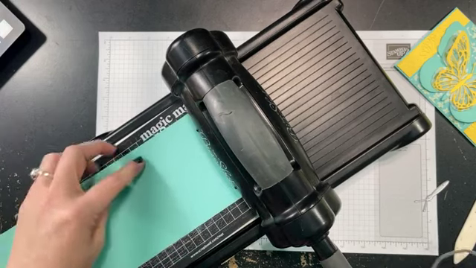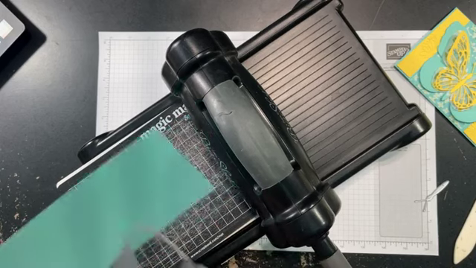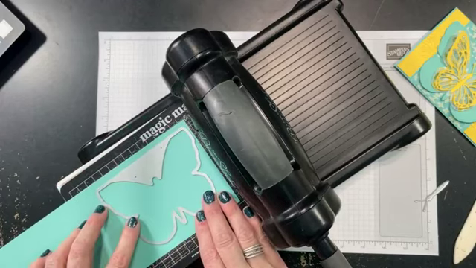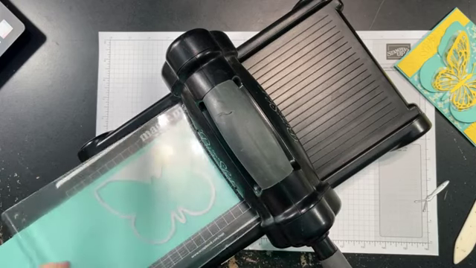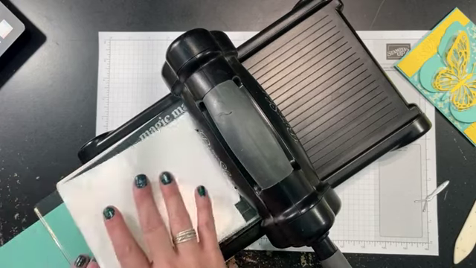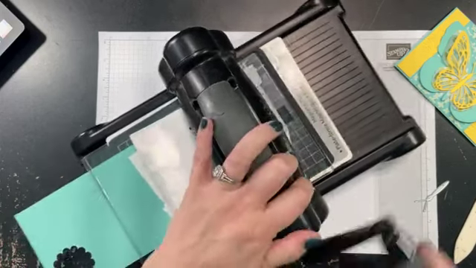Okay. Now I don't want to do the card. I just want this butterfly. So this is not folded. It's not going to give me a butterfly card. It's just going to give me one single layer. Put my clear plate, put my little shim, and run it through.